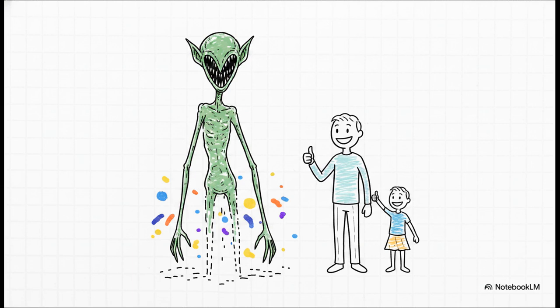The kids threw out ideas like lanky, long arms and legs, mouths totally packed with sharp teeth, slimy green skin, and pointy elf-like ears. Some even wanted them to have superpowers, like turning invisible or skin that changes color based on their mood. But honestly, my favorite stat here? 65% of the parents actually agreed with their kids' descriptions. It looks like adults are totally on board with these pointy-eared cosmic creatures too.